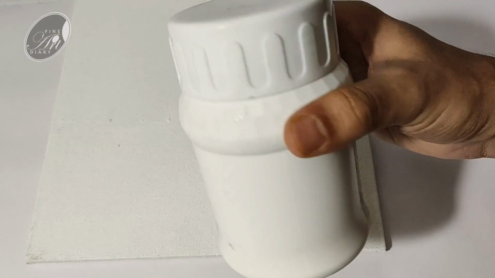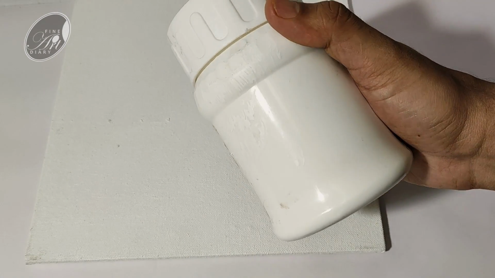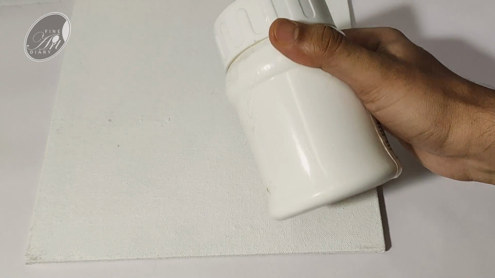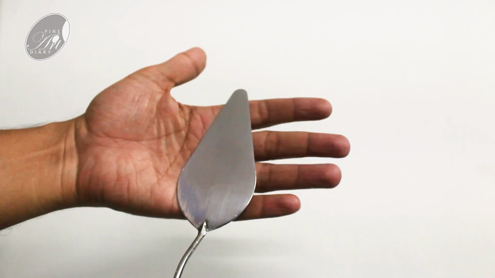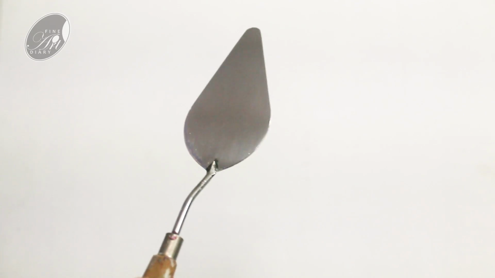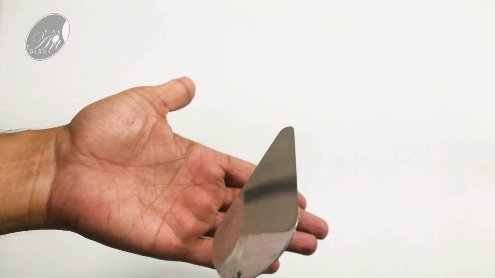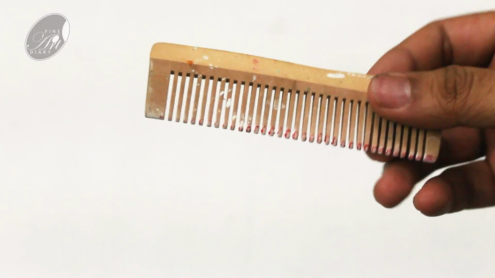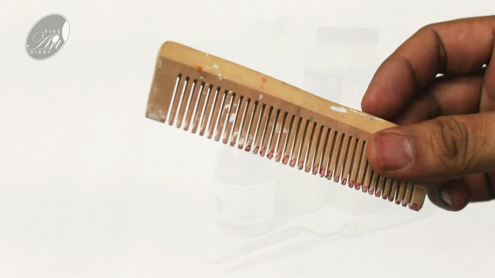And without the help of the gesso, I will not be able to create the texture. So this is a very important ingredient for texture. As you know, this is my favorite spatula to spread the gesso all over the canvas. Very often I use this comb to create some interesting patterns.